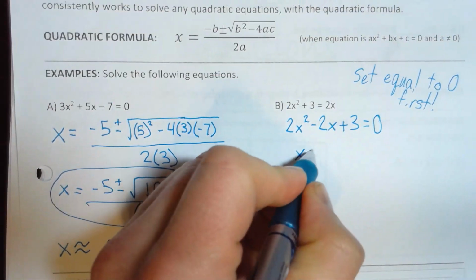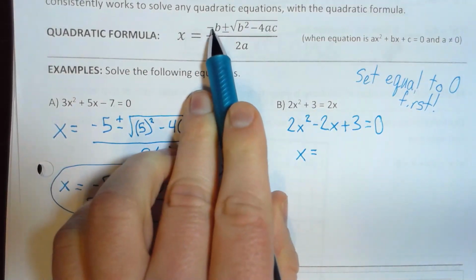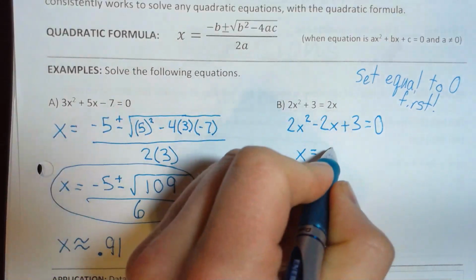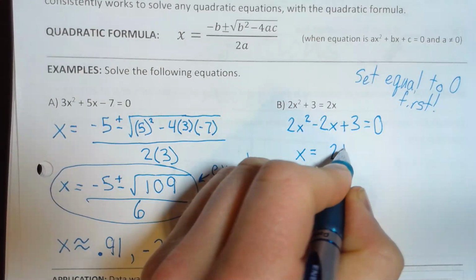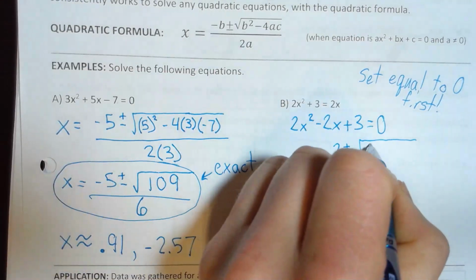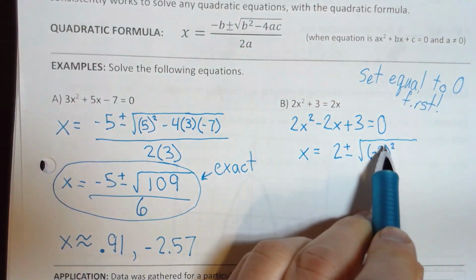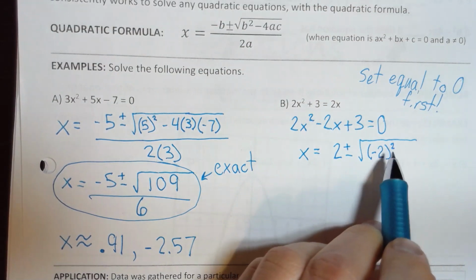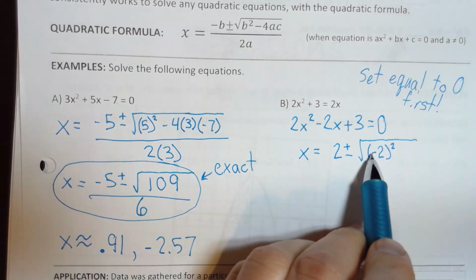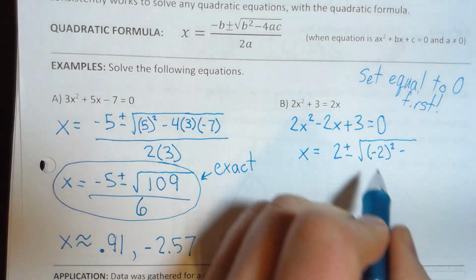So now we're going to write x equals, we need a negative b. Well, what is negative 2? It's positive 2, right? So we're going to say that this is positive 2 plus or minus the square root of b squared. Well, that's negative 2 squared. It's really important you put this in parentheses, because if you put into your calculator 2 squared with a negative sign out front, you're going to get negative 4, but this is negative 2 times negative 2, which is positive 4, okay? Parentheses is really important.